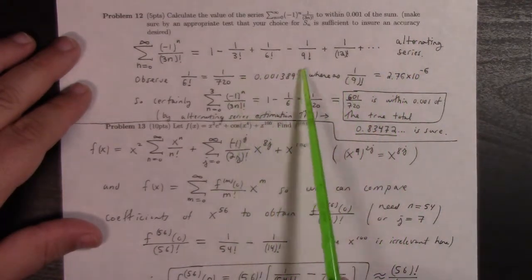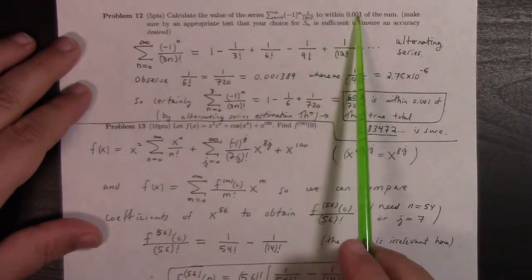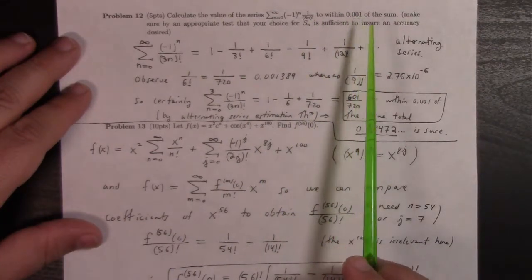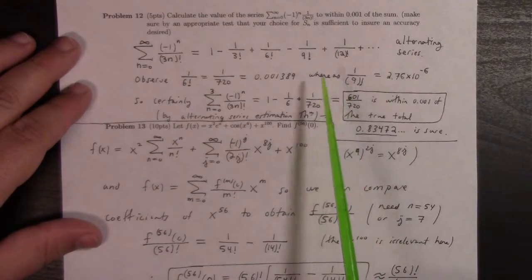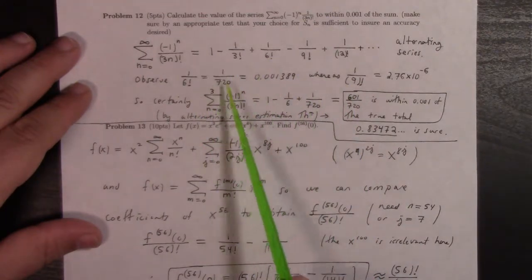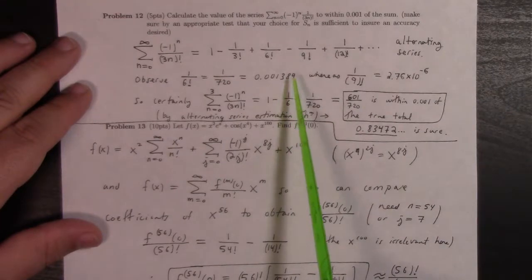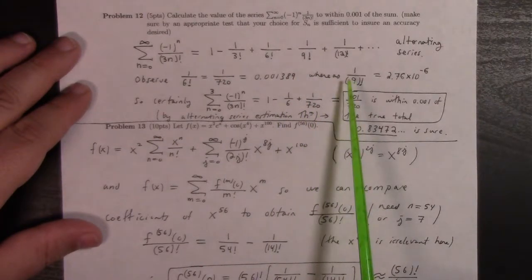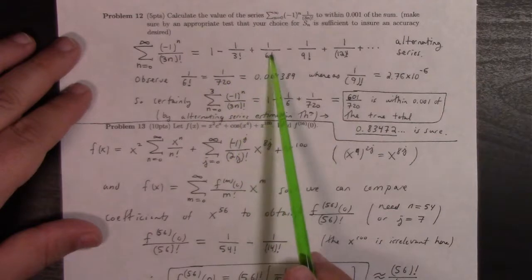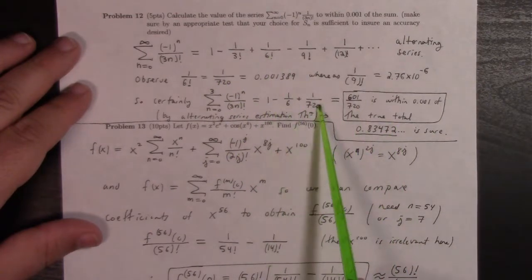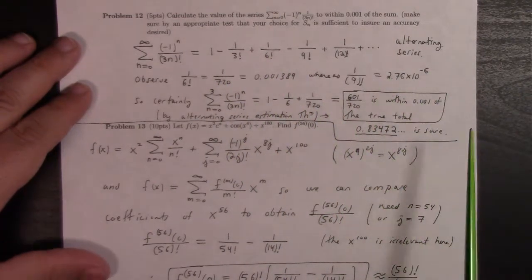Basically, you got to see where the nth term gets to be less than a thousandth. It's pretty easy to see that by the time you get to 6 factorial, you're probably far enough. Certainly by the ninth, you're definitely far enough. So if you take the first three terms, that's a very good approximation up to that much, right?